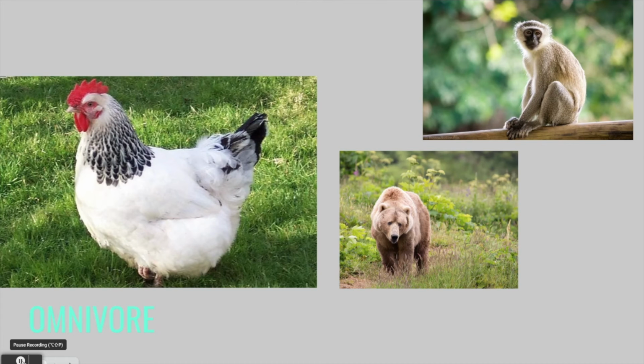These are some examples of different omnivores, like hens who will eat grass but will also eat small bugs, or bears who eat plants but also eat animals like fish, and monkeys are also an example of omnivores. Omnivores will eat both plants and animals.